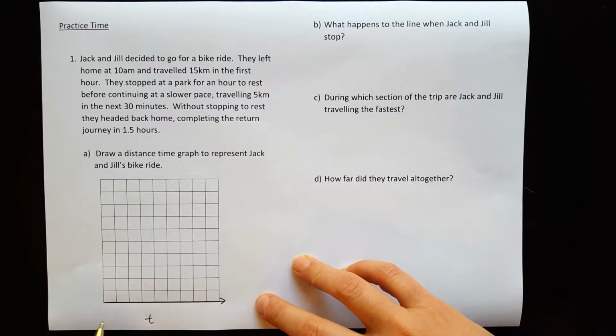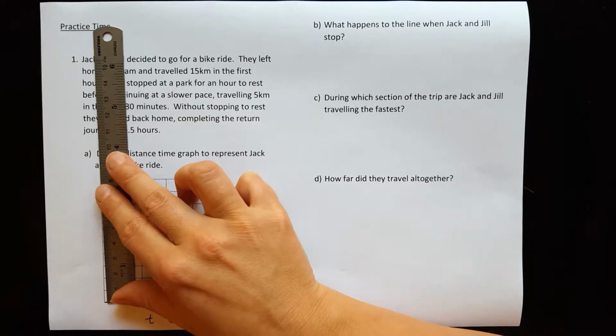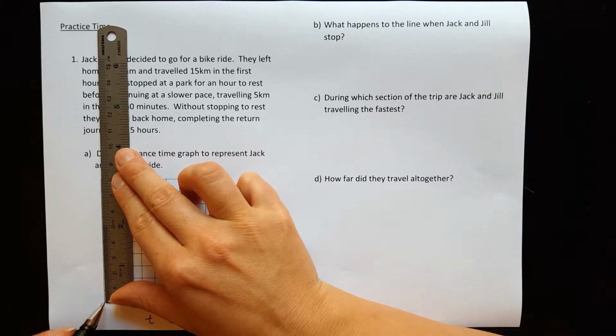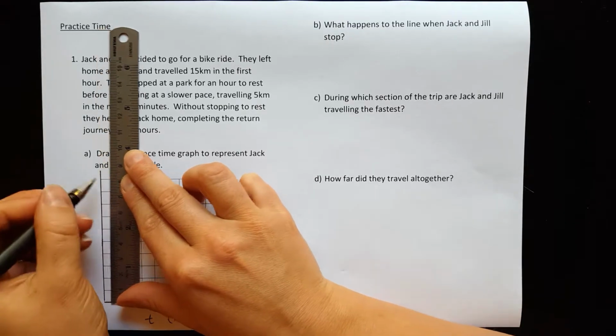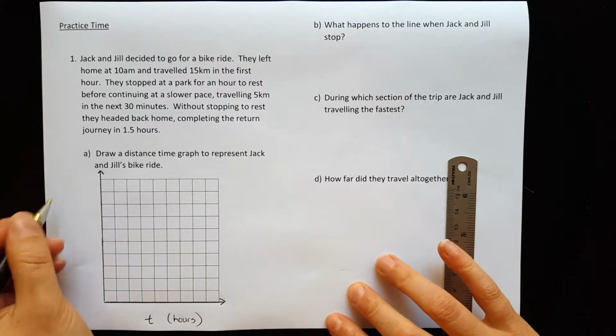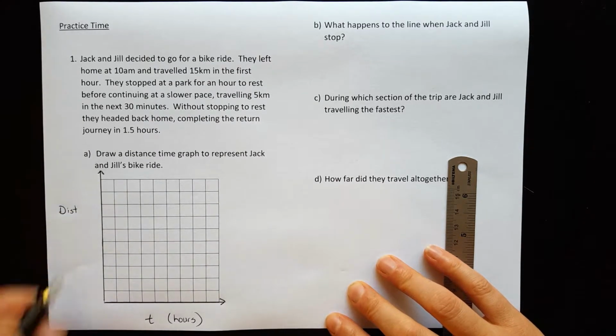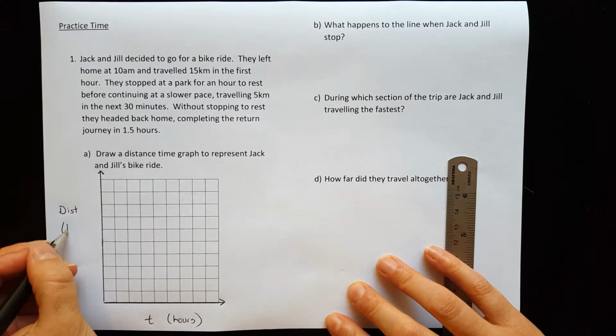Okay, and we're going to use the units of hours. Okay, and on the vertical axis is the distance that they're traveling. Okay, so all distance time graphs will be like this. We have time across the bottom and distance on the vertical axis. So that's going to be in kilometers.